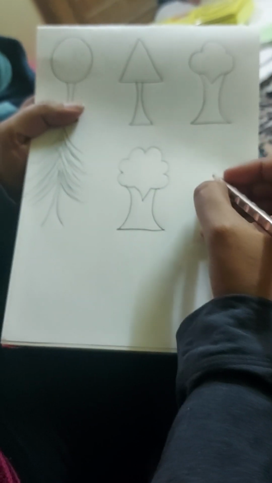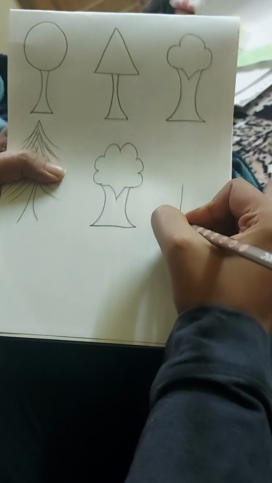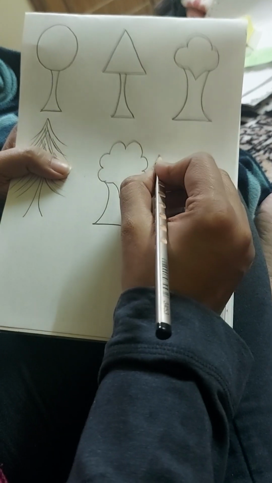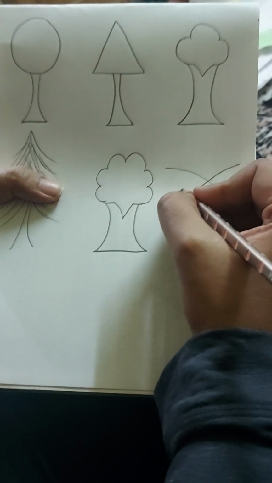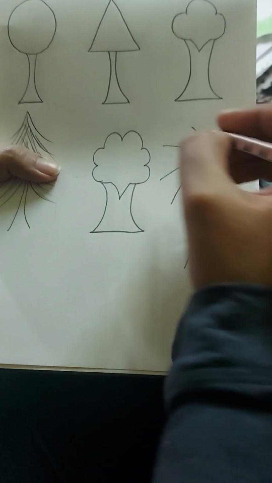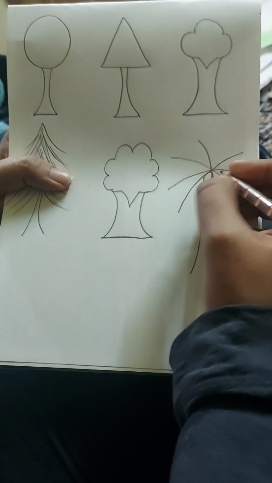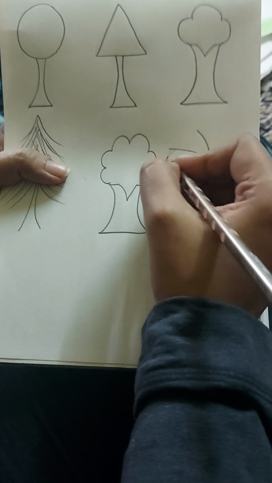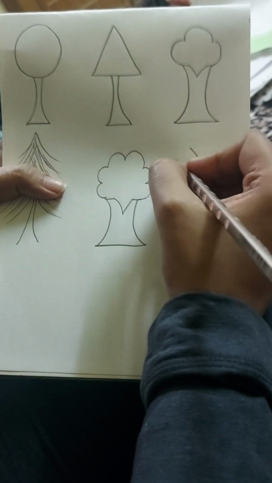Okay, now I will draw a coconut tree. Make a straight stem, then make a cross, and make the coconuts, and your coconut tree is ready. Give line strokes like this to make the leaves.